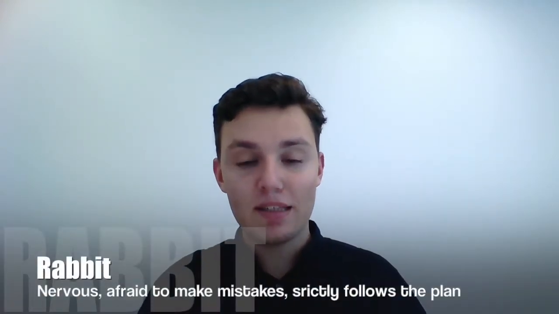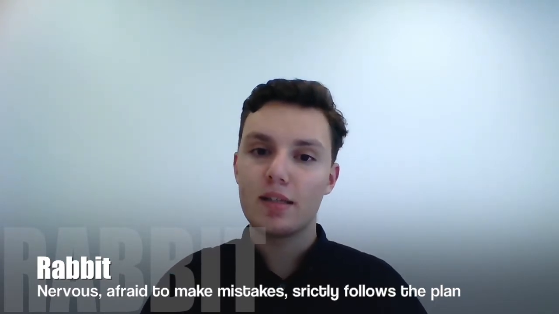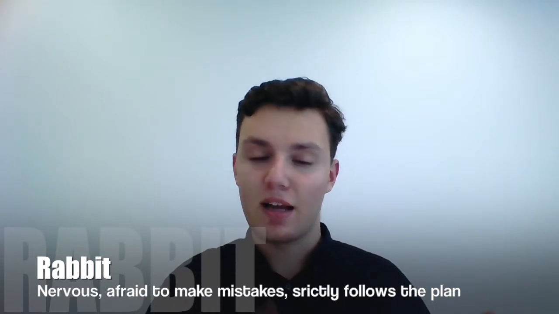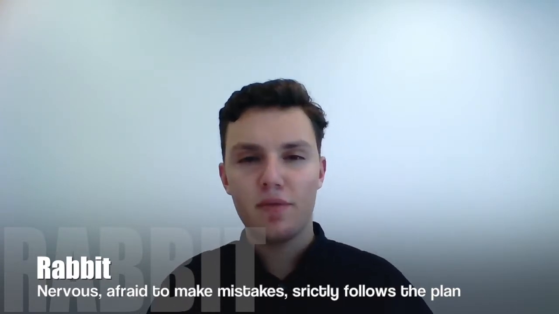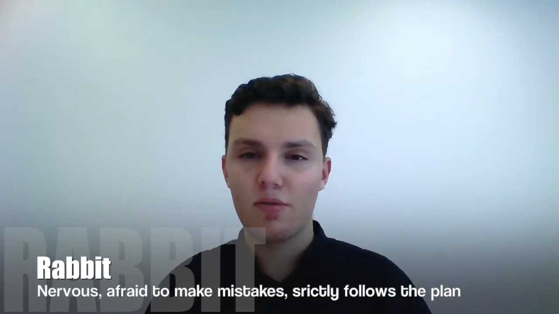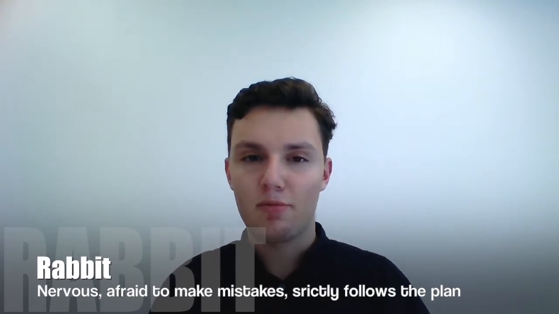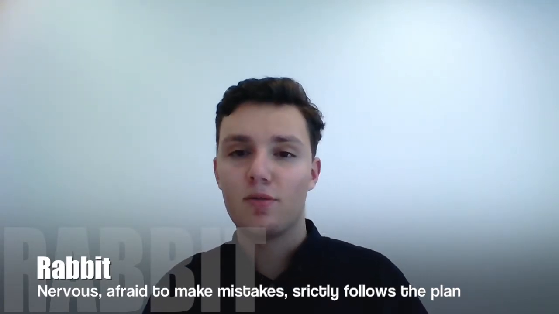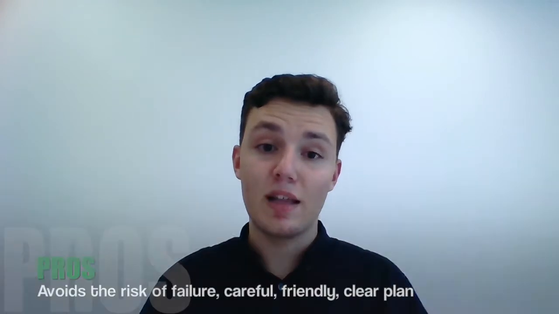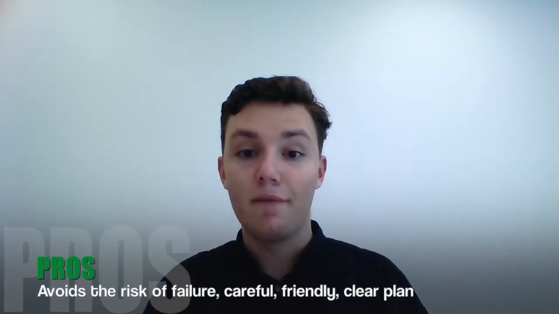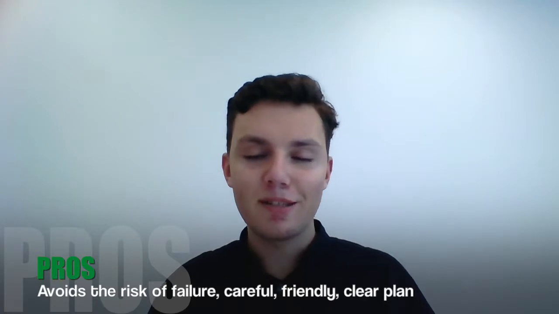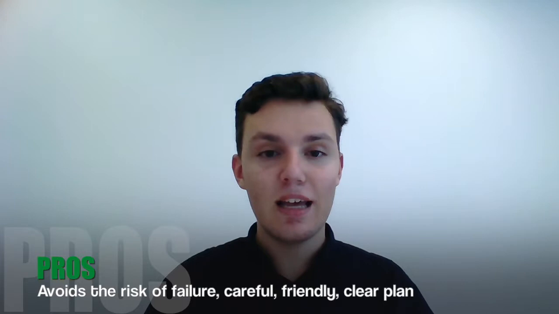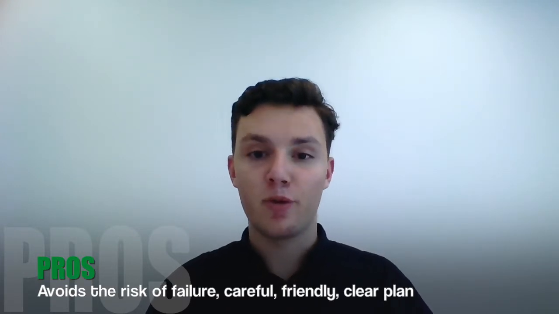To move on to the rabbit, we see this chairing style especially when there's a first-time chair, because you're pretty nervous, you're afraid to make mistakes, you want to do everything the right way, always afraid to deviate from the plan. The pros with this are that you are very careful and avoid the risk of failure, the committee usually sees you as a friend, and you probably have a clear plan of what you're going to do.